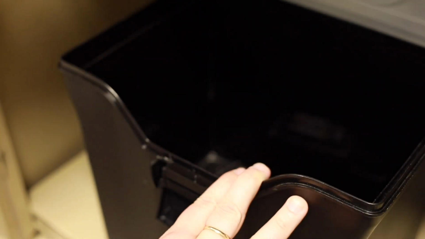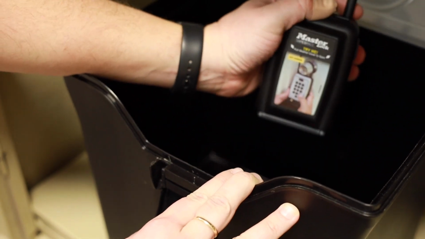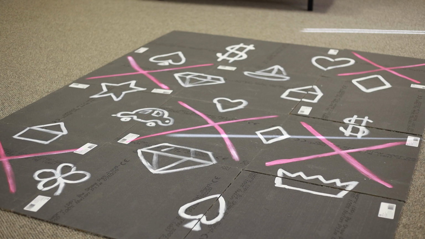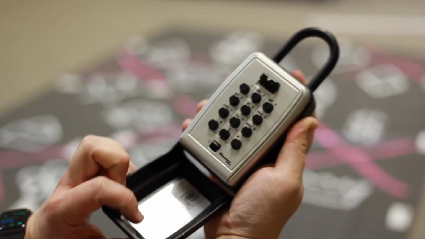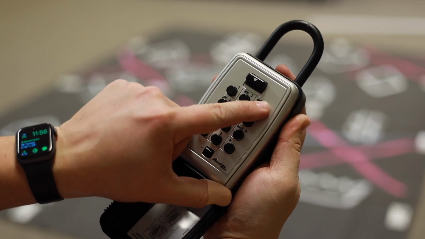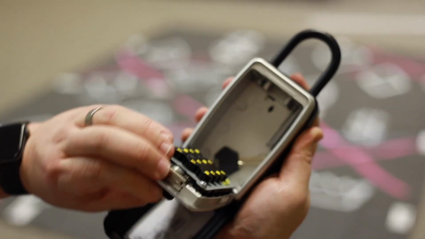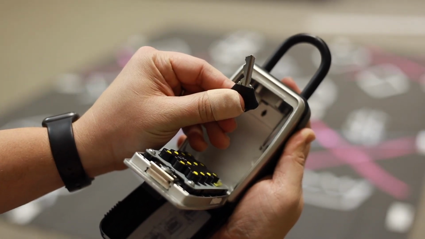They put that into the box, and that's where they find the lock pad that corresponds with the carpet. Again, they just have to type in the buttons that correspond with the grid on the carpet. And once they do that, they will have the key to the next room, and they will be off into the next room.